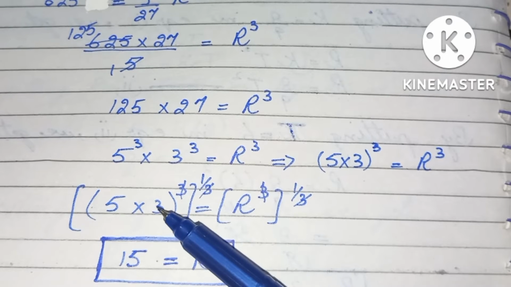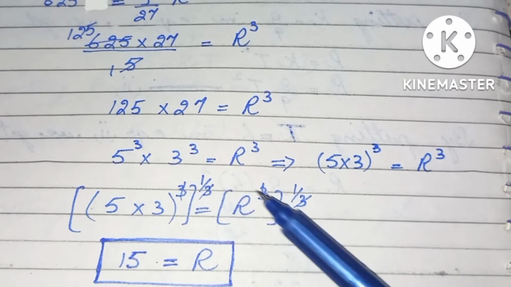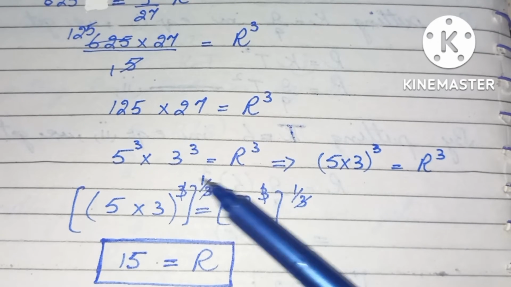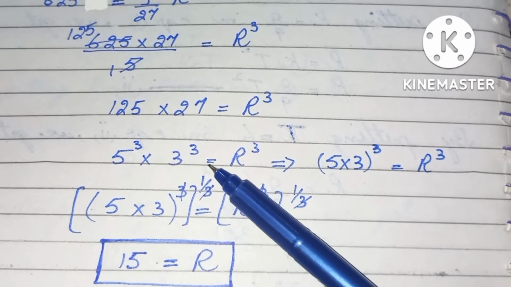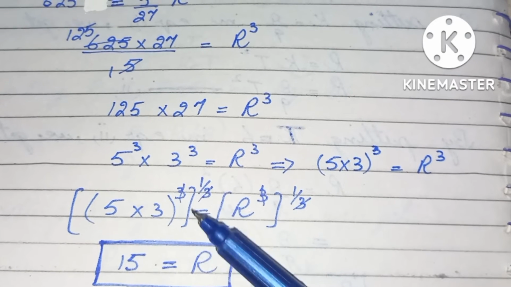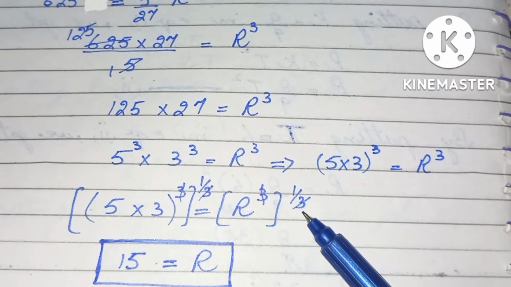Now we will take cube root on both sides, यानी 1/3 हमने both sides पे ले लिया क्योंकि हम 3 को cancel करना चाह रहे हैं. और 3 को cancel हम कब कर सकते हैं, कैसे कर सकते हैं, जब हम उसको multiply करें 1/3 से, यानी cube root से. This is our cube root. 3 is cube and 1/3 is cube root. So we will take on both sides 1/3 means cube root.